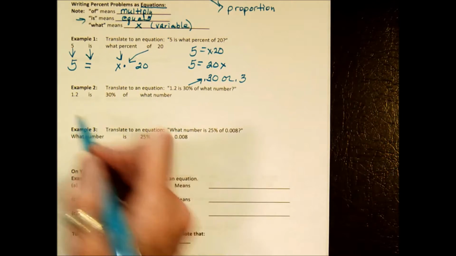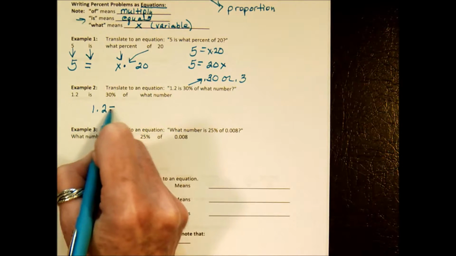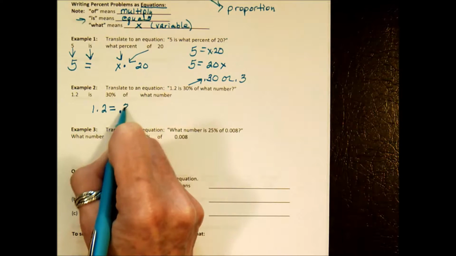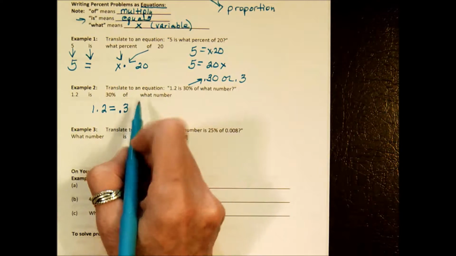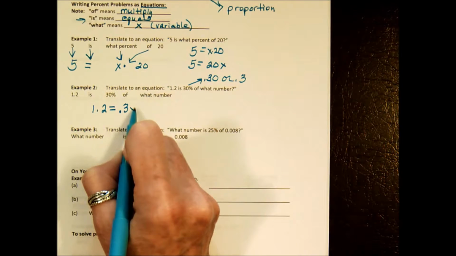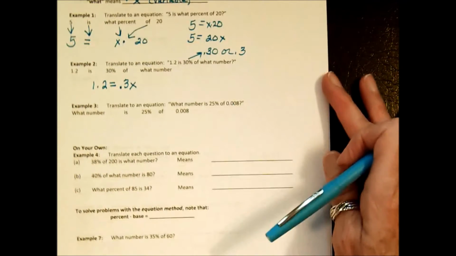So let's translate. 1.2 is 30%, put it as a decimal. I'm going to drop that 0. Of means times, what number means the variable, and you have it. Simple as that. Okay, one more.